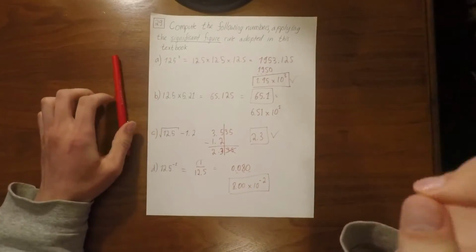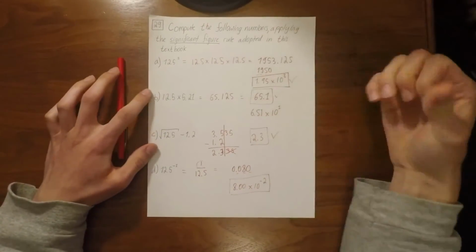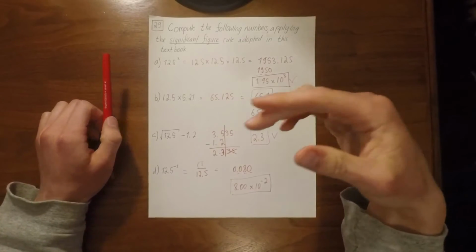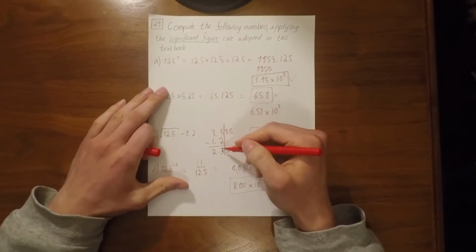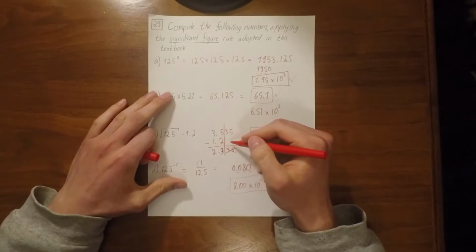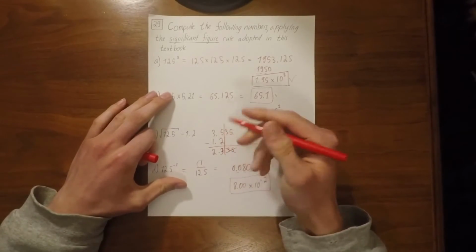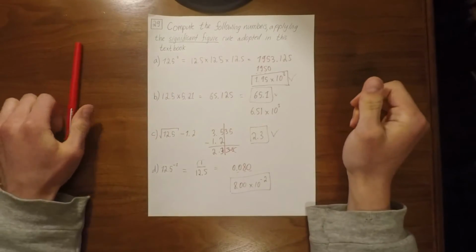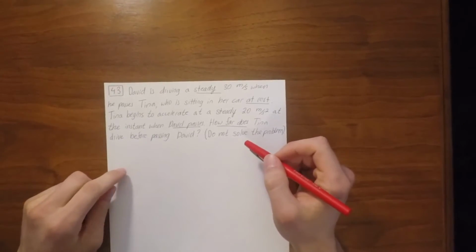Just remember, when you multiply, you choose the smallest number of significant figures. And when you add or subtract, just apply the following rule. The number that is the shortest, you're going to draw a bar across it. And that's it.